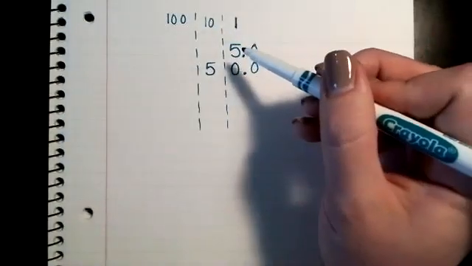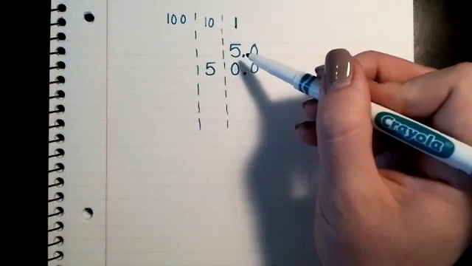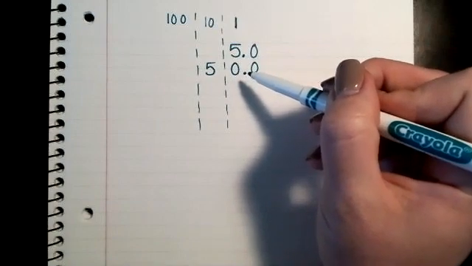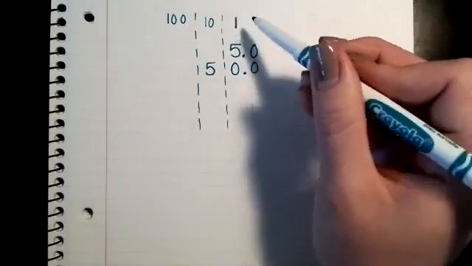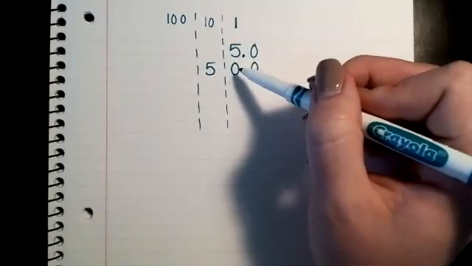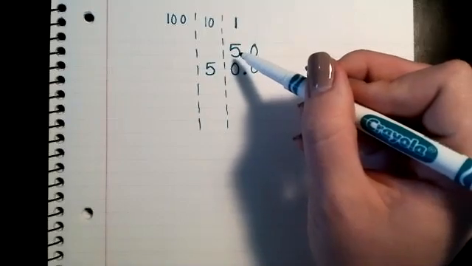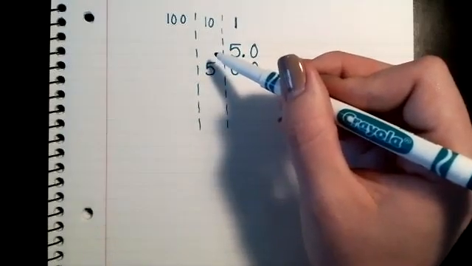Now you notice if we compare the 5 and the 50, the decimal point is in the same place. The decimal point did not move. It's always going to be at the end of the ones column, right here at the end of the ones column. However, what I did do is I moved my 5 from the ones column to the tens column.